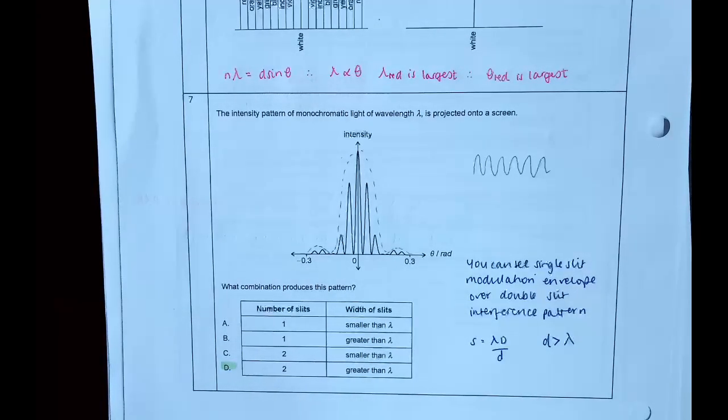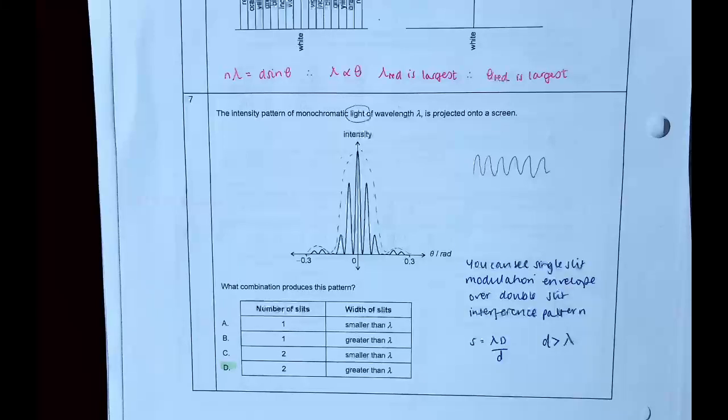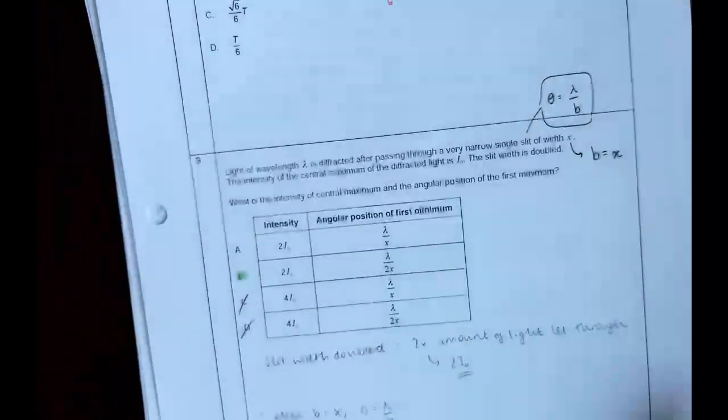But the next bit is kind of common sense, really. You should understand that the light we're using here has a very, very small wavelength, of the order of nanometers. It's not practically possible to have the width of the slits being smaller than that, so we are going to choose greater. We've got to sometimes just apply a bit of common sense to get our answer quickly.